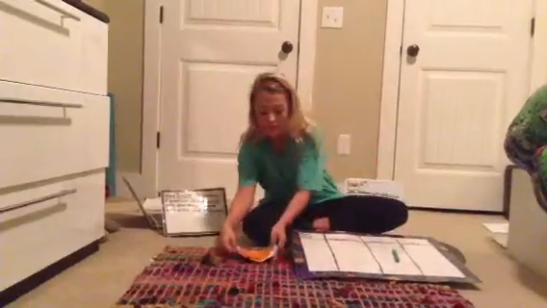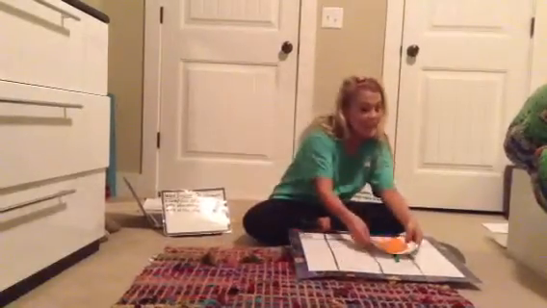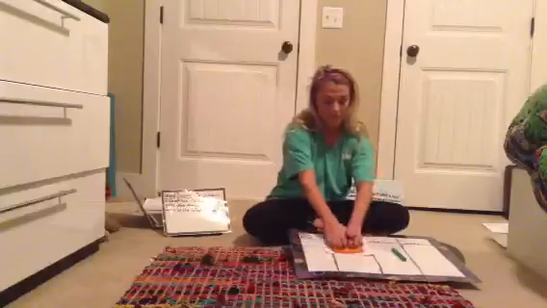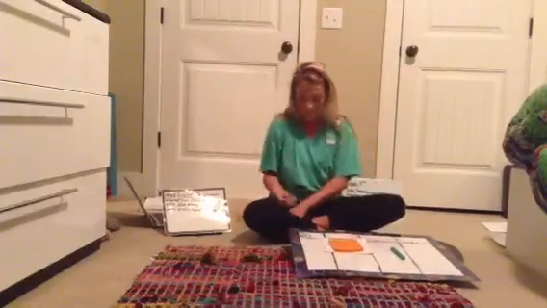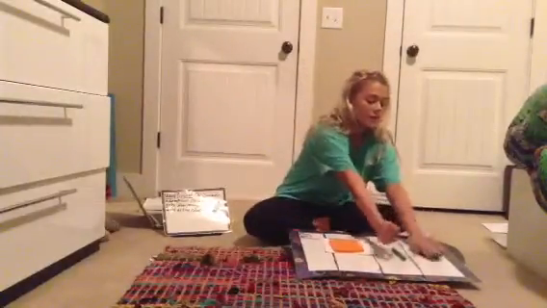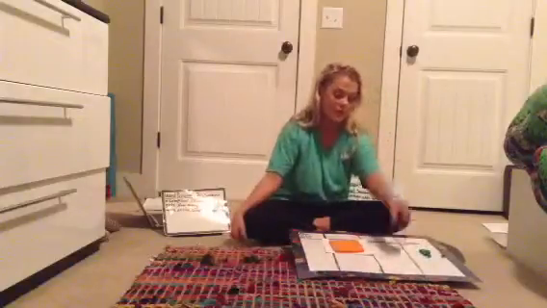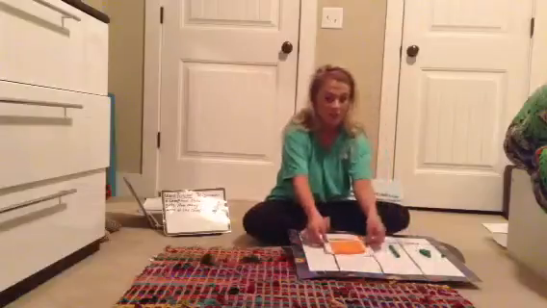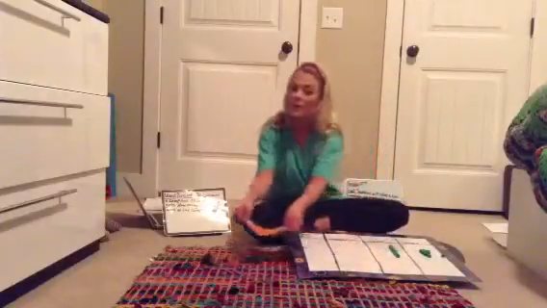Also, if you have 10 tens, then that needs to be regrouped and traded in for a hundreds unit. So 10 ones need to be regrouped and traded in for a tens unit, and 10 tens units need to be regrouped and traded in for a hundreds unit. That's important to always keep in mind.